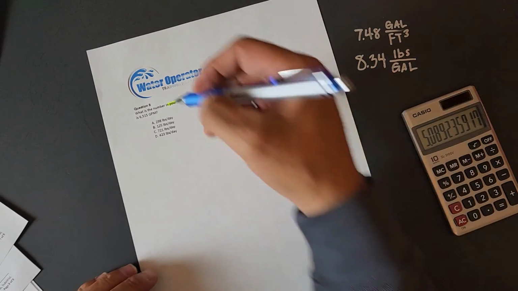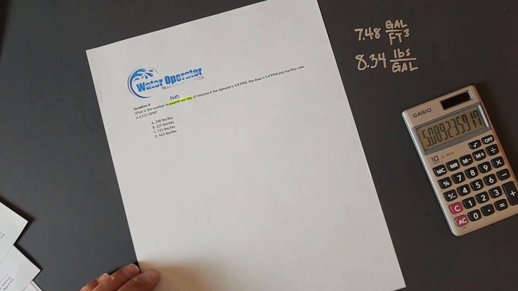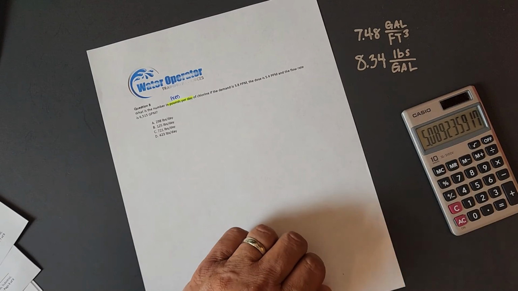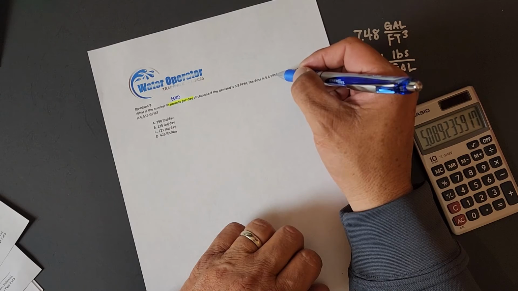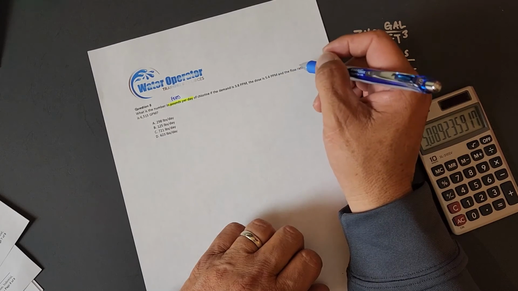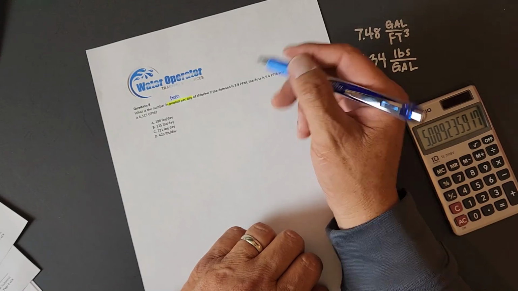That is feed. The chlorine demand, we don't need that right now. The dose is 5.4 parts per million. We can use that. And the flow rate is 6,515 gallons per minute.